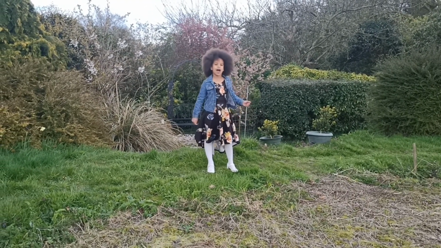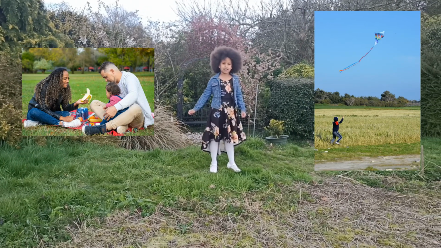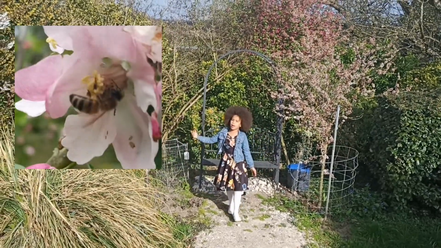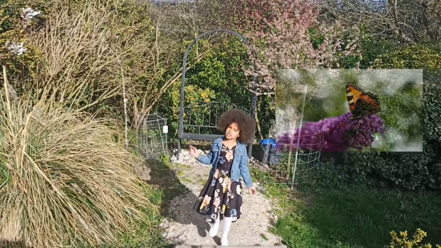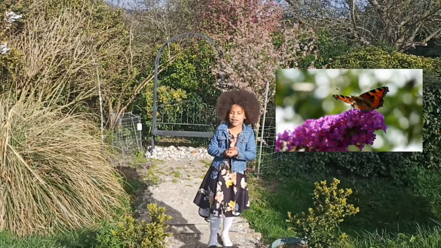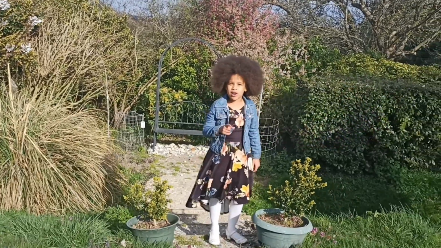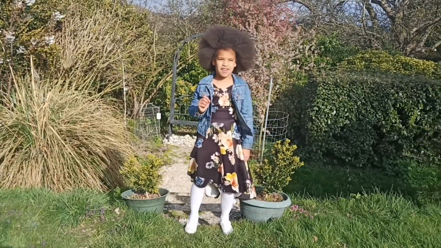Also, families like to go and have picnics, and the children like to fly their kites around. We now have the bees coming out to pollinate all of these flowers. Even the butterflies come out to pollinate flowers, and they're so beautiful. I love them. You can even find different coloured wings. Maybe you can try and watch them and see if you can spot what type of butterflies there are.